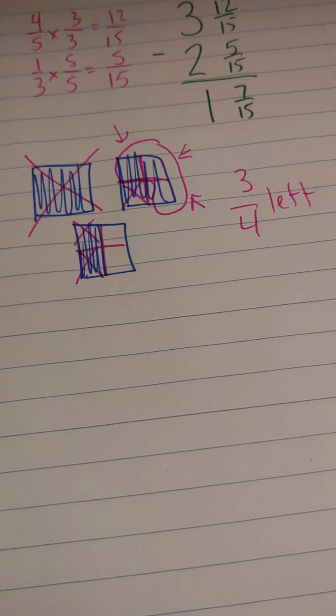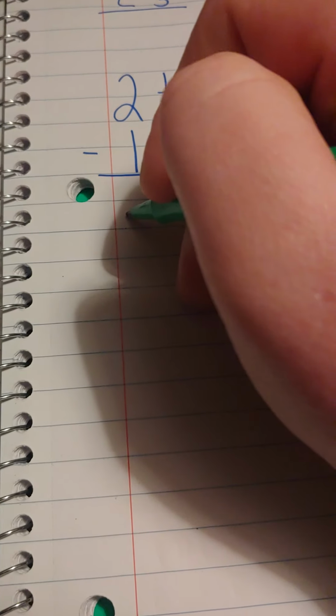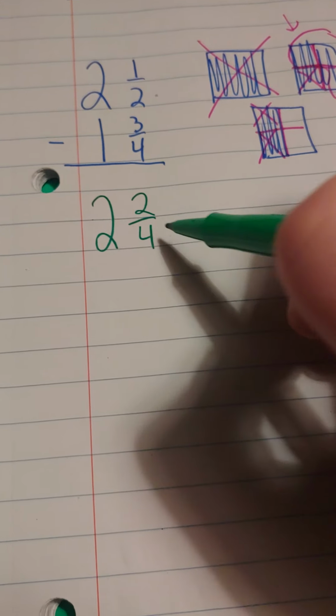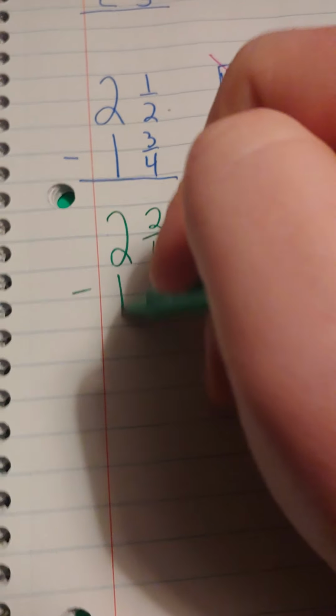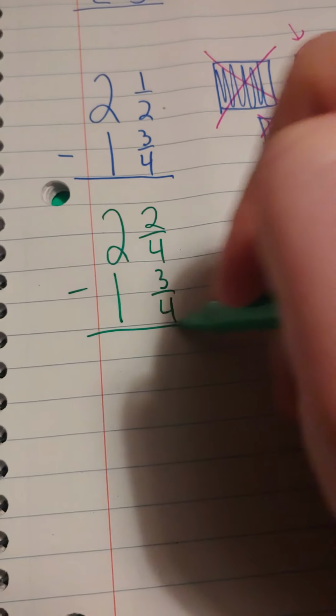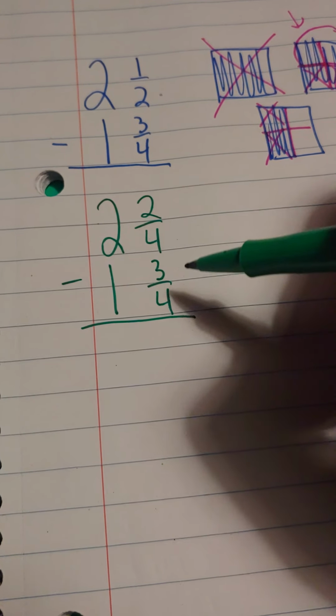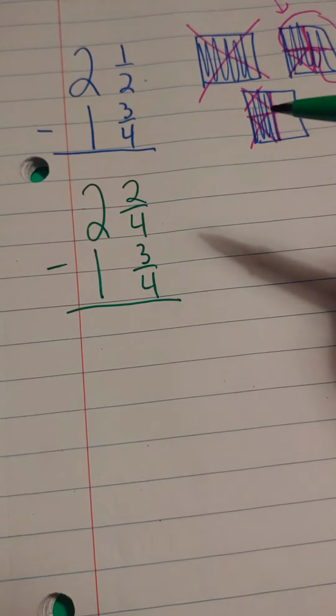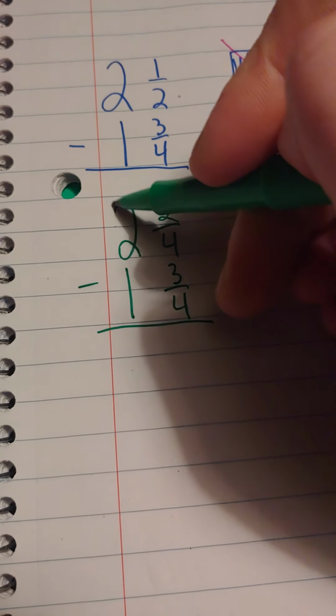So now let's go ahead and prove this with the subtraction part of it. So if I have 2 1/2 minus 1 3/4, I know I have to have common denominators. And we just showed, and you should be able to see this pretty easily, that 2 1/2 is equal to 2 2/4. So I'm going to skip the common denominator part of that because you should know a half is equal to 2/4. So now I'm going to take away 1 3/4. Well, you can't do 2/4 minus 3/4. You can't do 2 bananas minus 3 bananas. So you have to borrow or regroup.